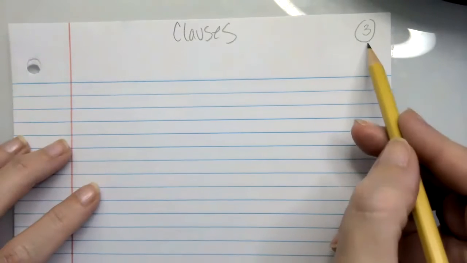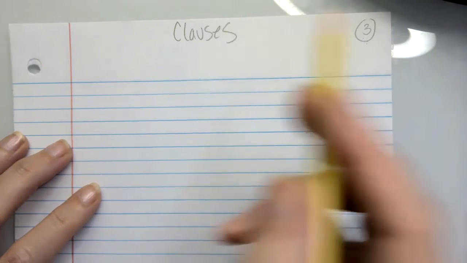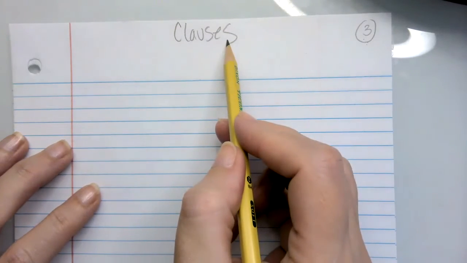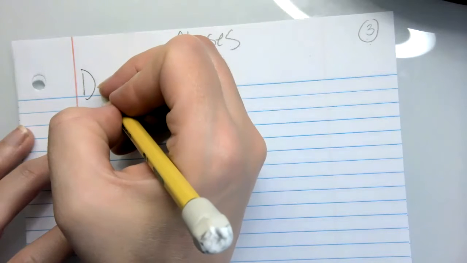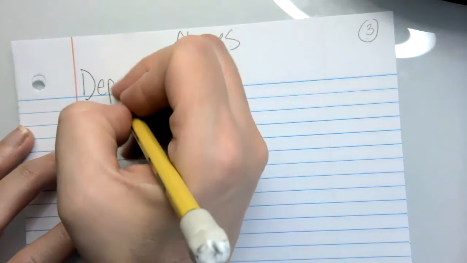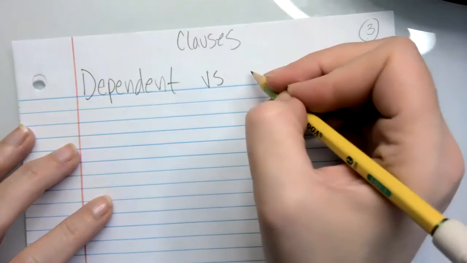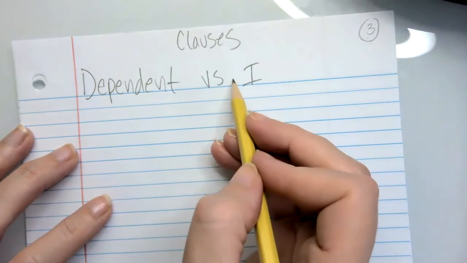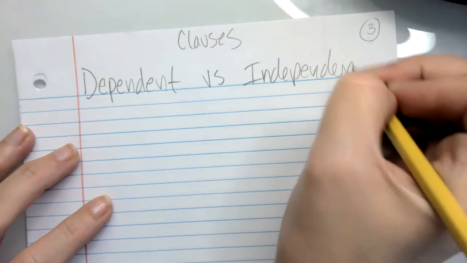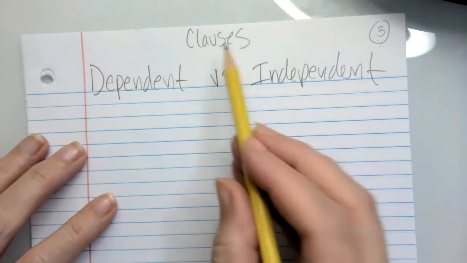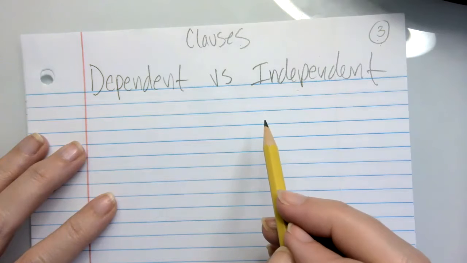The first thing you're going to do is identify that this is lesson number 3. That's what the 3 indicates. You're going to write clauses at the very top, and then write in large handwriting like we have been for the headings of these notes, dependent, and then versus independent. And notice the white space in between. So these two types of clauses, dependent versus independent, this is what we're going to be talking about today.